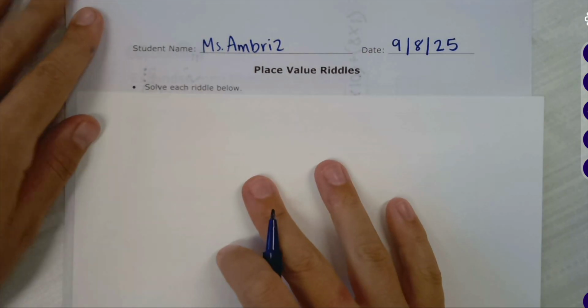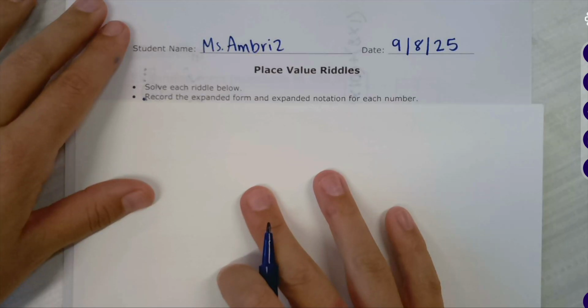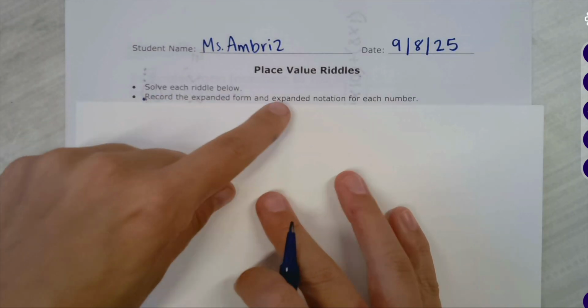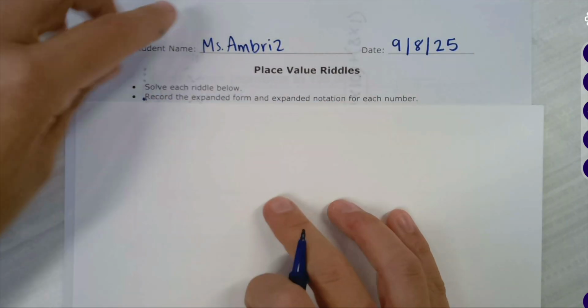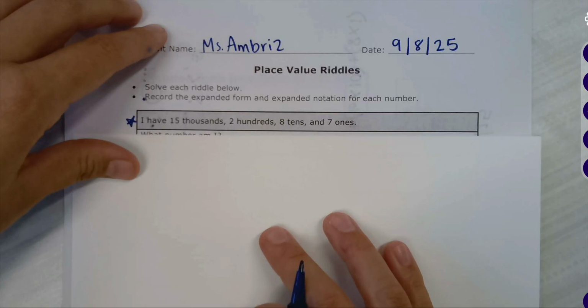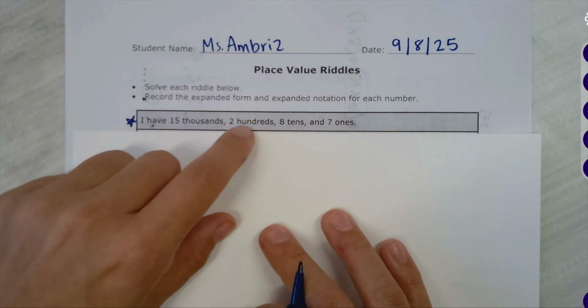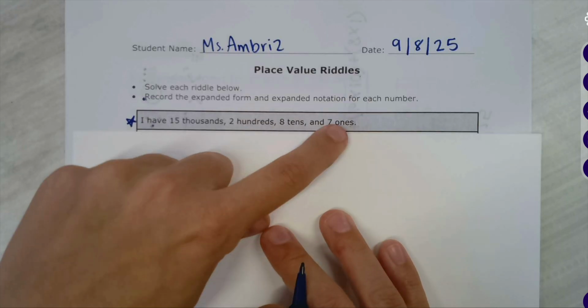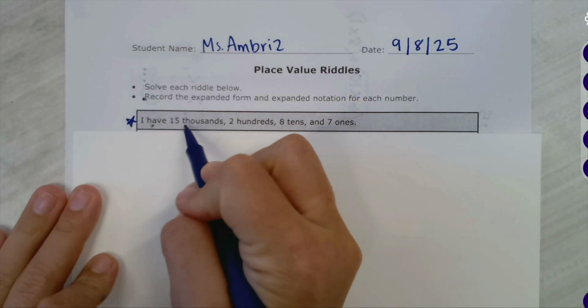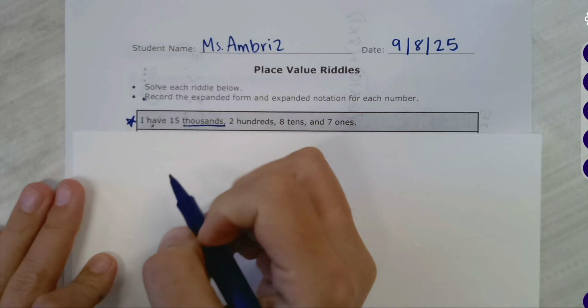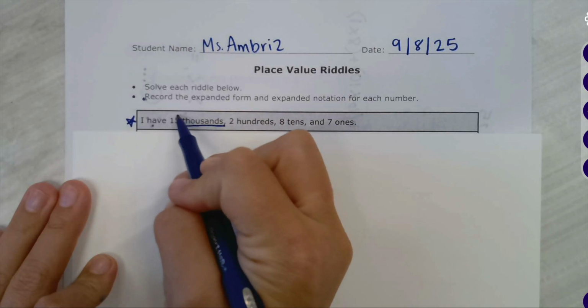Okay, it says solve each riddle below. Record the expanded form and expanded notation for each number. All right. Well, it says I have 15 thousands, 2 hundreds, 8 tens, and 7 ones. Well, this goes to the thousands place. But it says I have 15 of those.